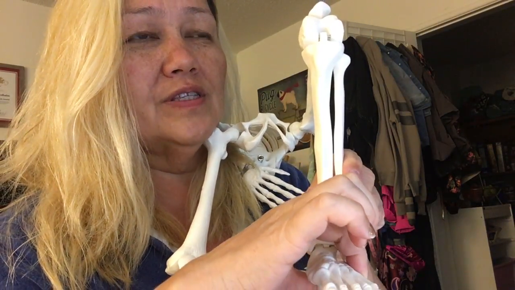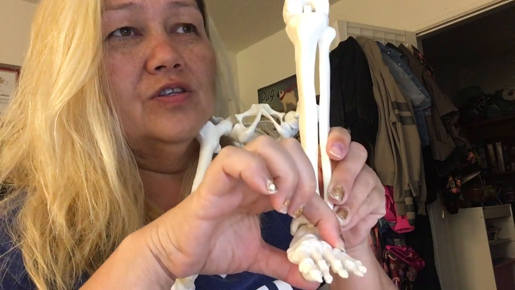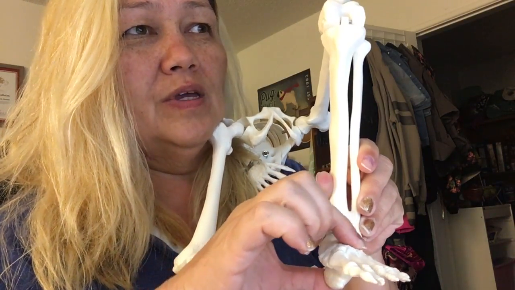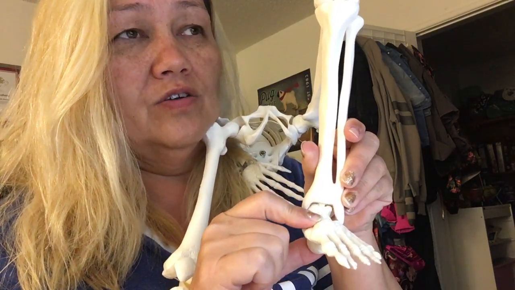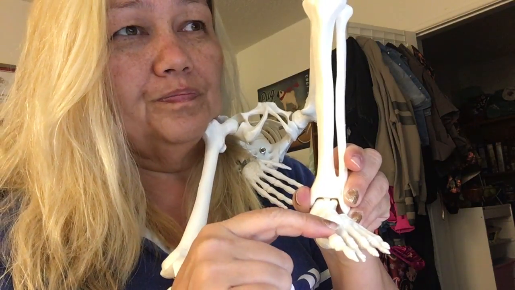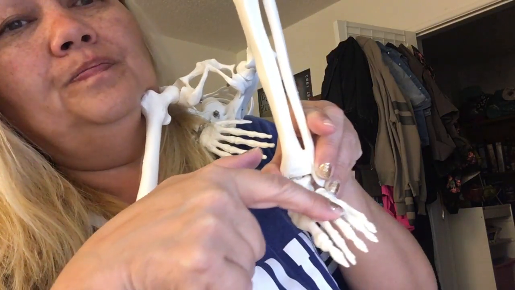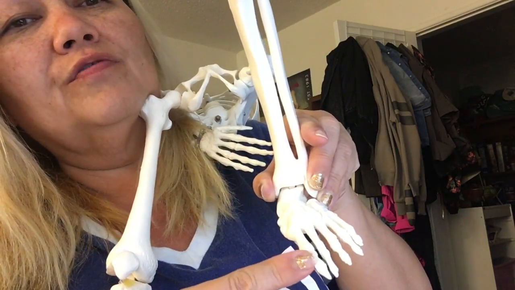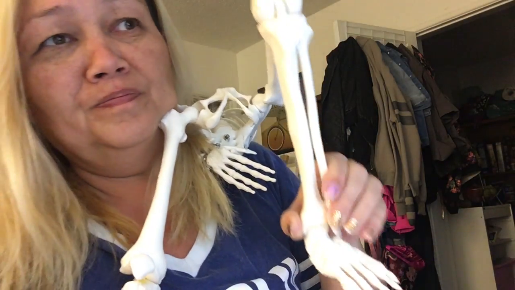The cuboid is on the side. The lateral cuneiform is next to the cuboid. The medial cuneiform is next to that. The intermediate cuneiform is next to that on the other side of the foot. These are the metatarsals here. And then these are the phalanges. Okay, I hope that was clear. It's kind of hard to see all that.